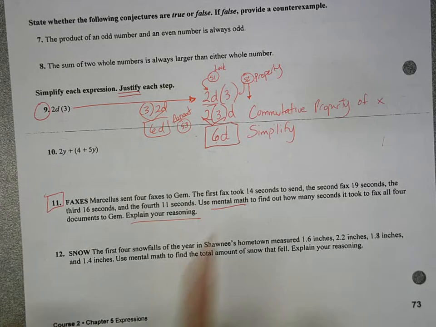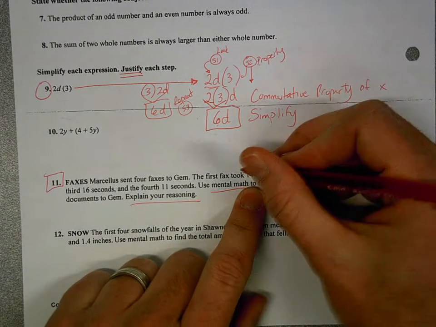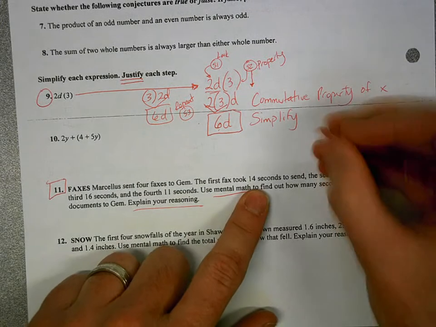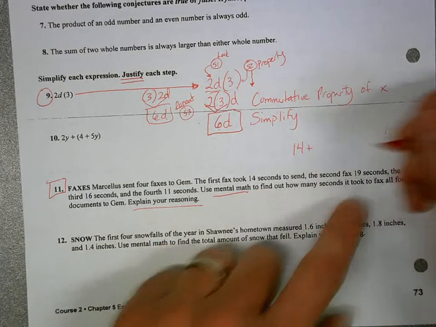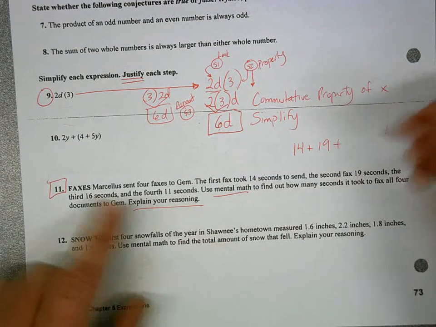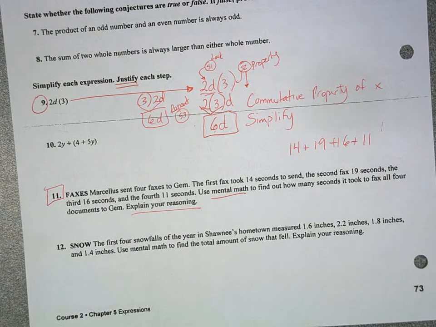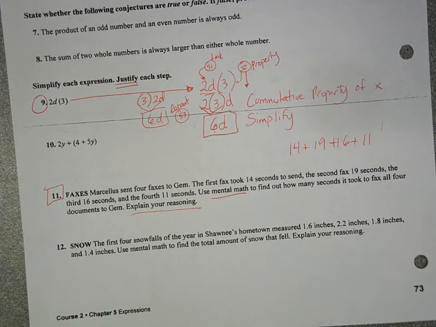So, here's what I'm thinking first. It's just asking how long did it take them to fax all 4 of them? Well, guys, it's 14 plus 19, plus 16, plus 11. But in my head, I know this is 60 seconds. How do I know it that fast?